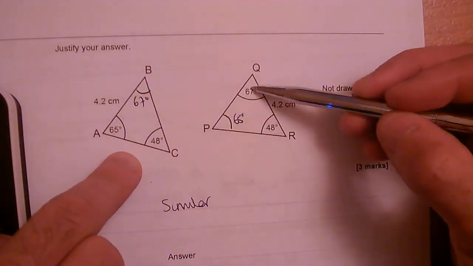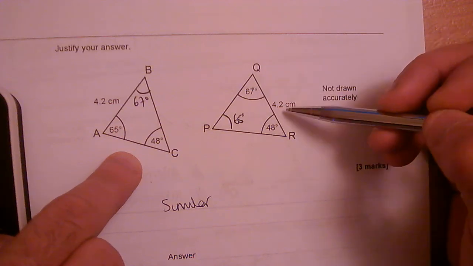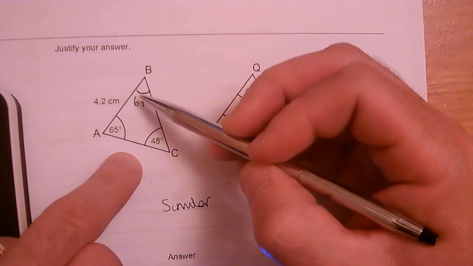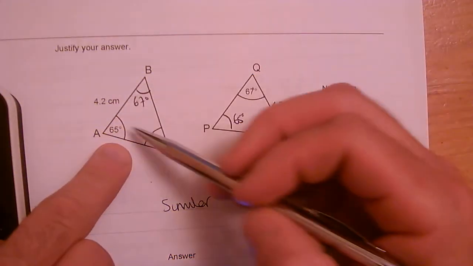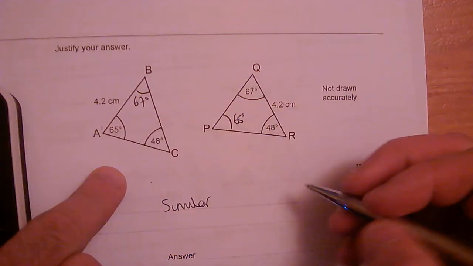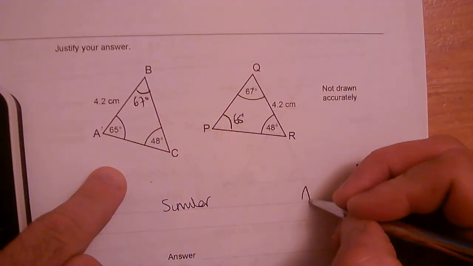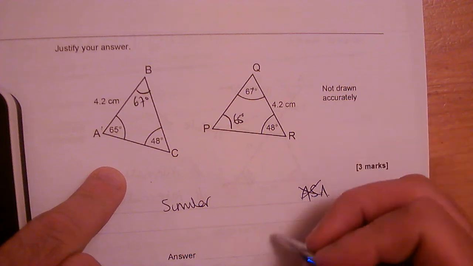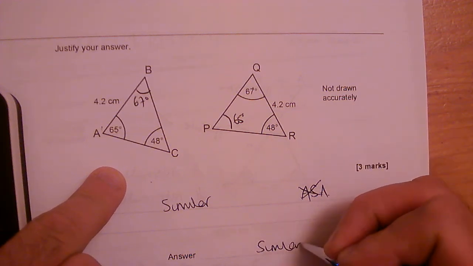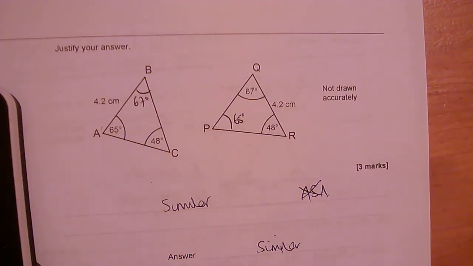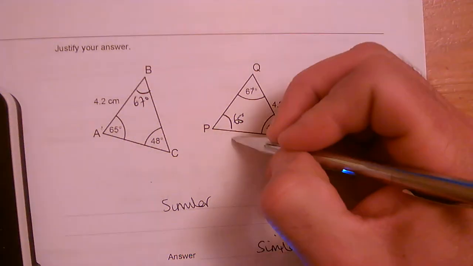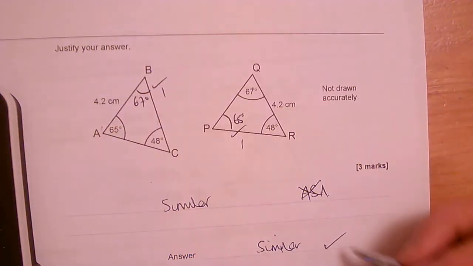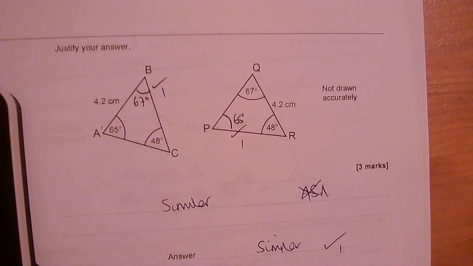So I have got angle, side, angle, so 67, 4.2, 48. This one goes 67, 4.2, but 65 at the bottom. So angle, side, angle doesn't work. So the most they can be, these triangles are similar. So you get 1 mark for that, 65, 1 mark for 67, 1 mark for similar at the bottom.